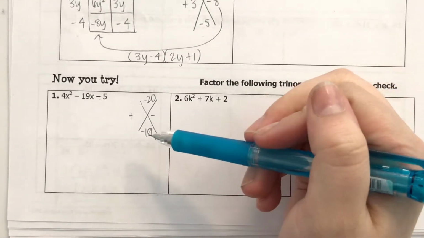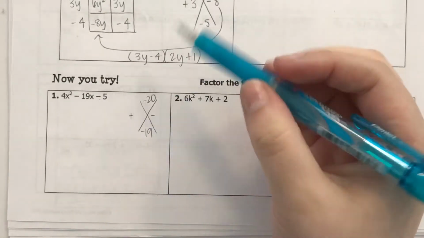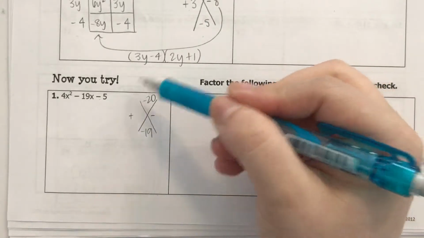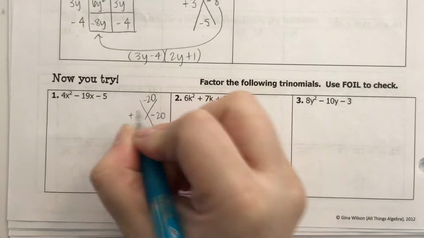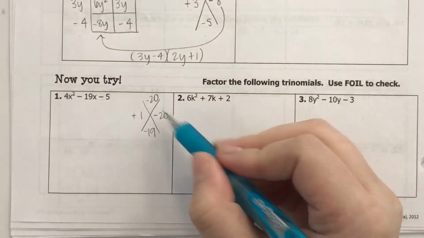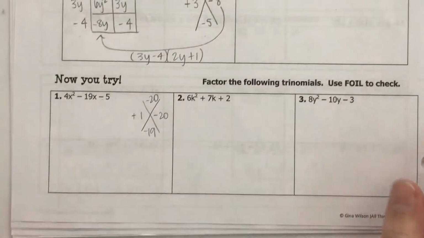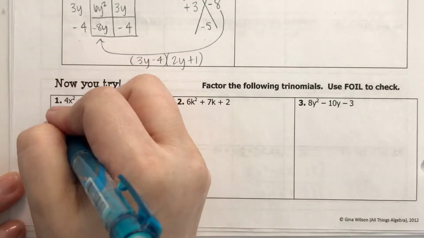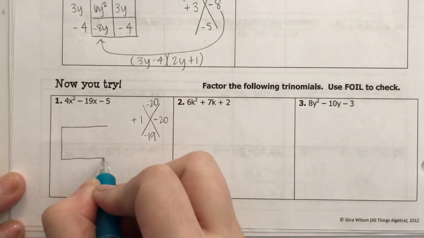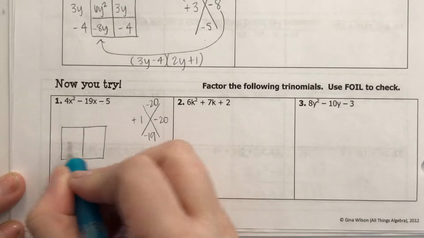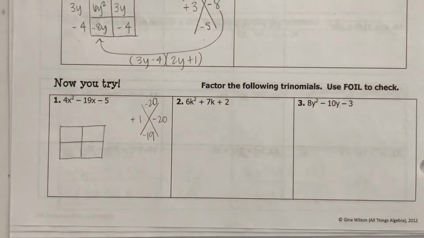Well, let's think, the only way I can use 20 and 1, 20 times 1 is 20. And then if I go negative 20 and positive 1, those two added together give me negative 19. Okay? I kind of rushed through that just because we already know how to do that. Let's get to the good part, the box.